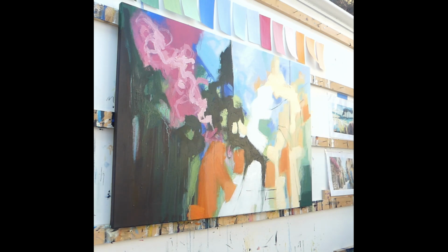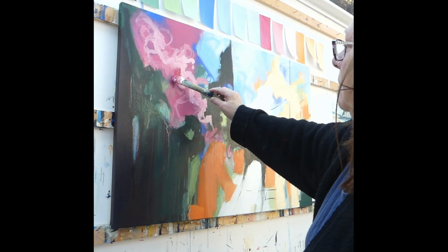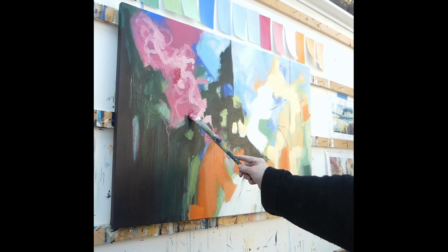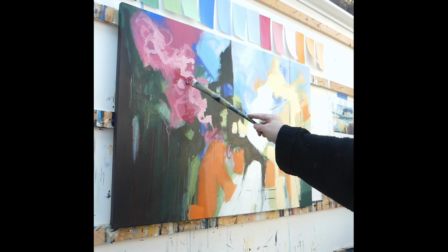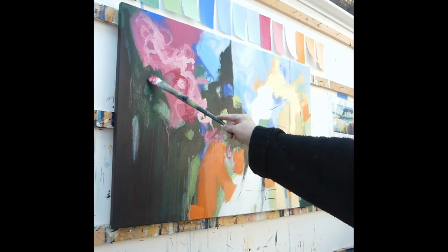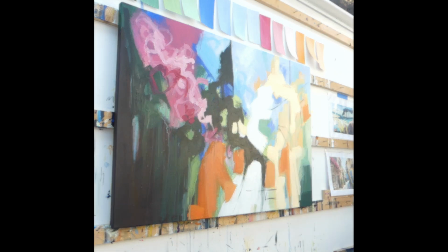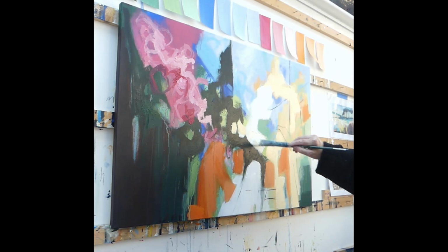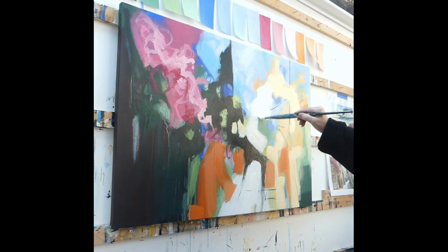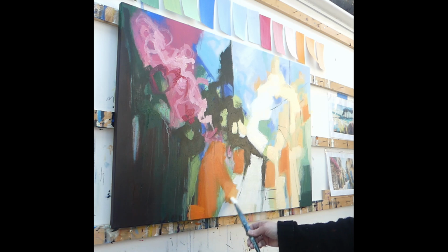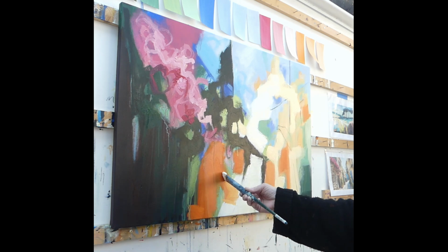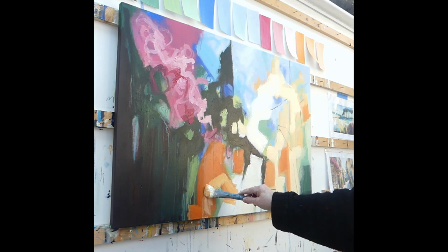I don't think it works. So, trying a bit of darker quinacridone, cadmium yellow, and a bit of white. Just a little bit of white because it's quite a dark colour. There's a little bit of yellow in that white. Bit of lighter tone on the orange.